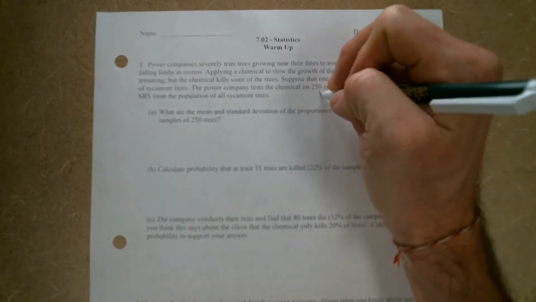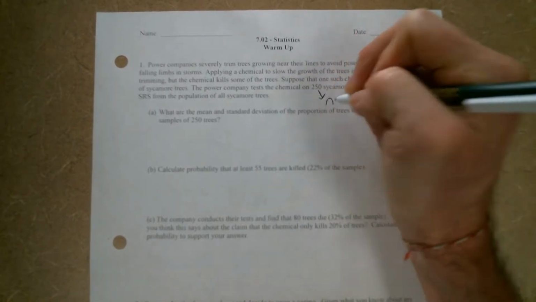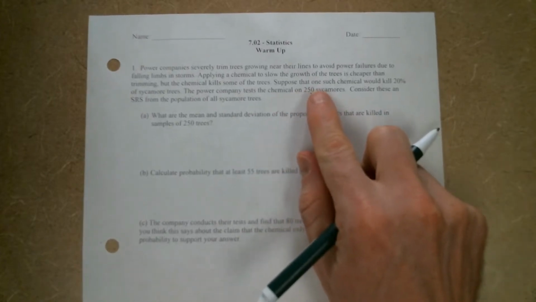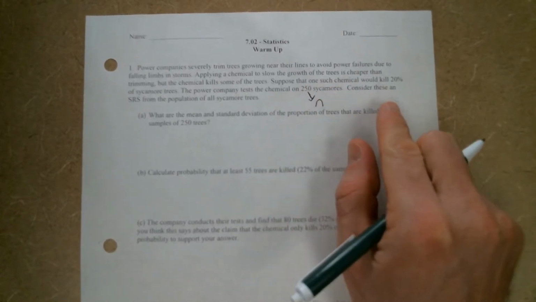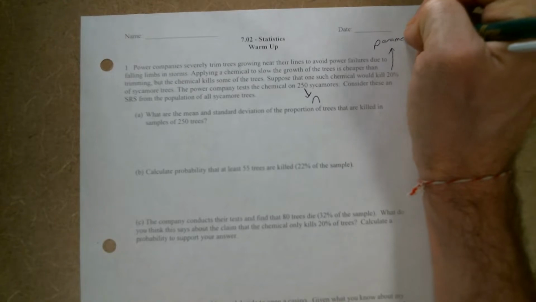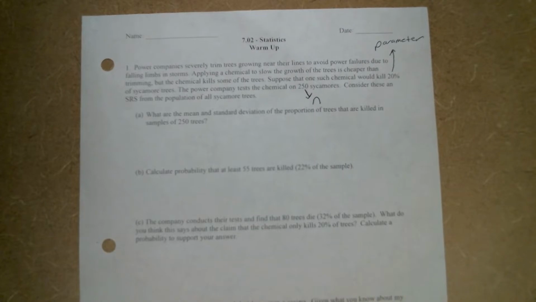All right, so what the problem is giving us is a sample size. And the way it's saying that one such chemical would kill 20% of sycamore trees, it's basically giving this as our parameter. So the true value of this chemical killer is 20%.